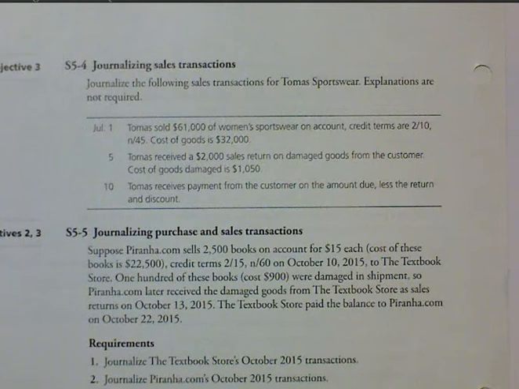In this problem, we're going to journalize sales transactions. So the problem we're using is S5-4. It's on page 330 of your textbook. So I'm going to read you the transactions, but you can certainly follow along in your textbook.